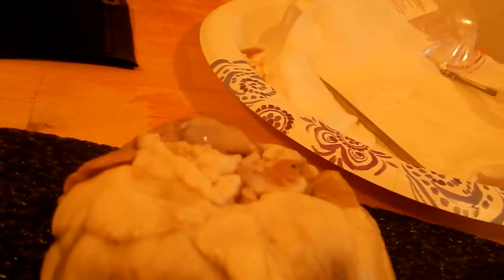Here we have the left auricle. Over here we have the right auricle. Right here we have the pulmonary artery, the right, and the pulmonary artery, the left.